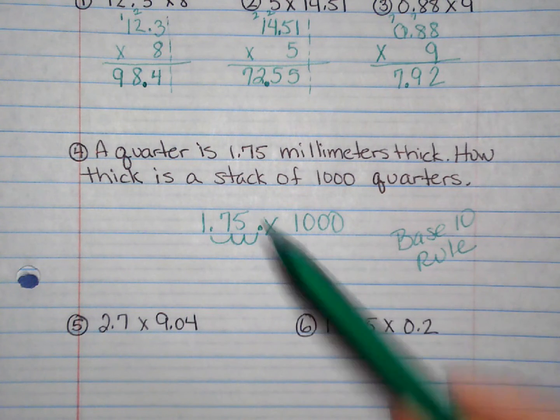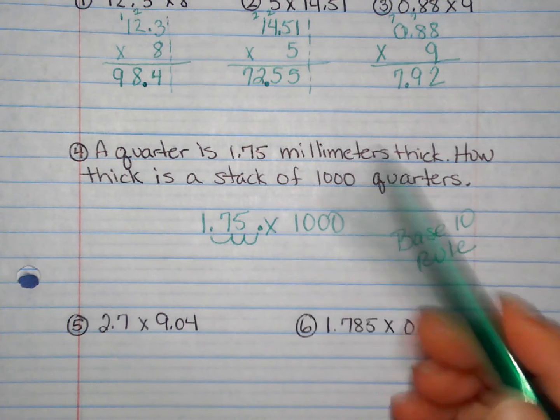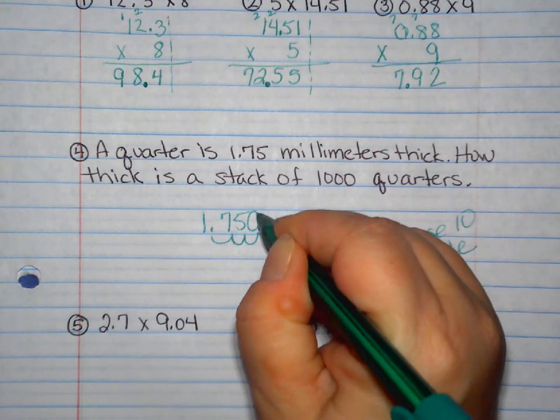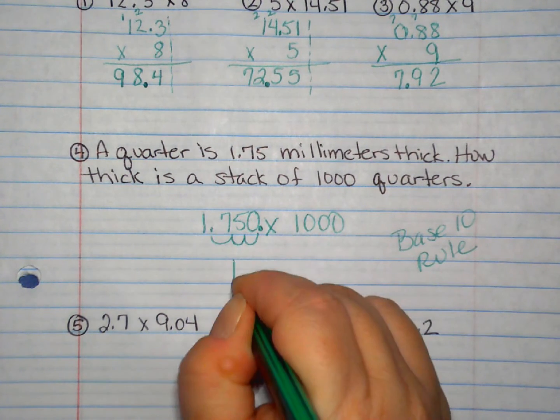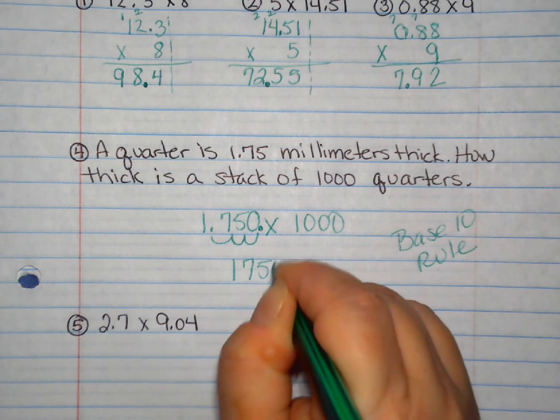Well, you have a blank here now. There's no number here, so you put a 0. So the answer is 1,750.